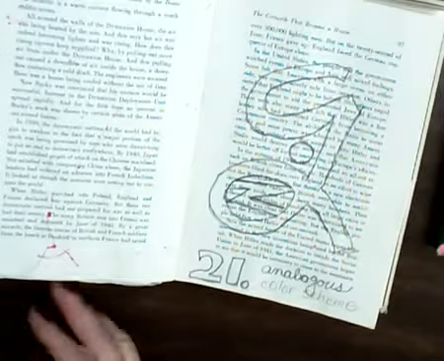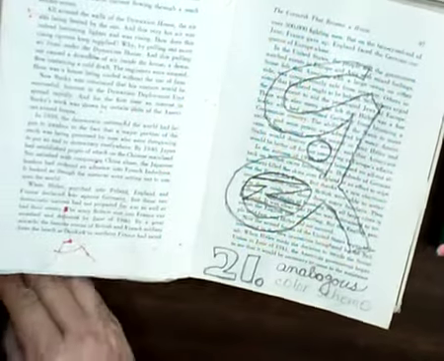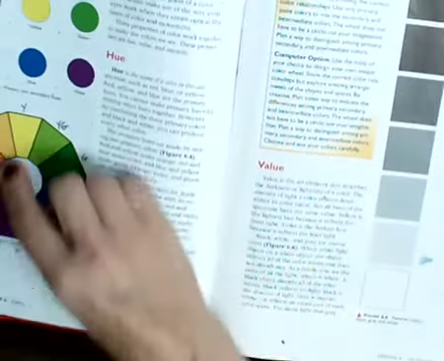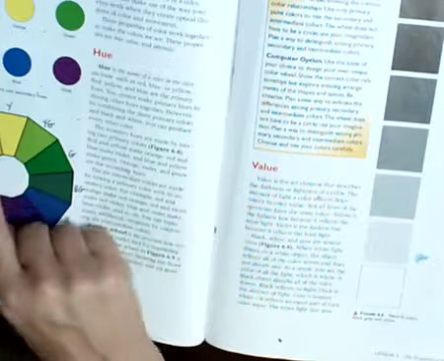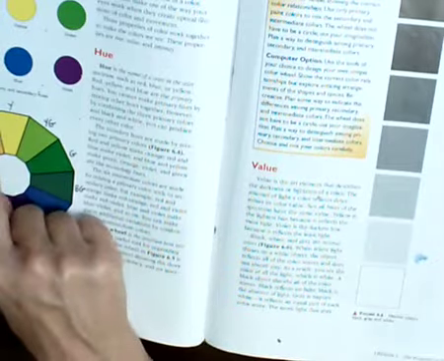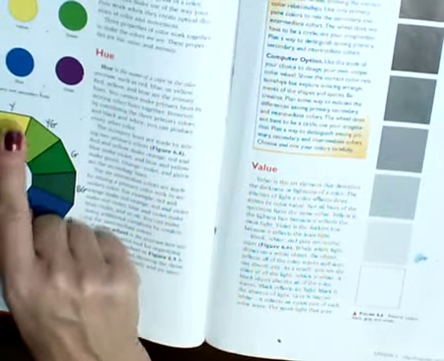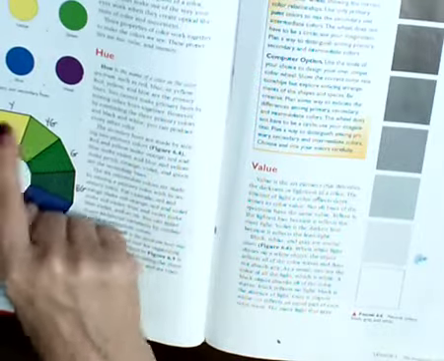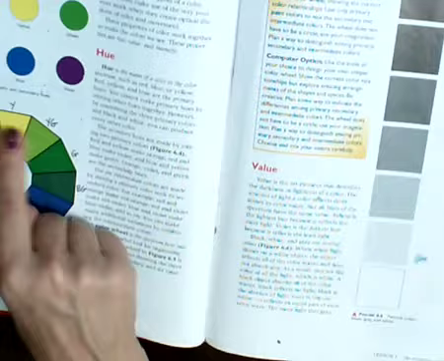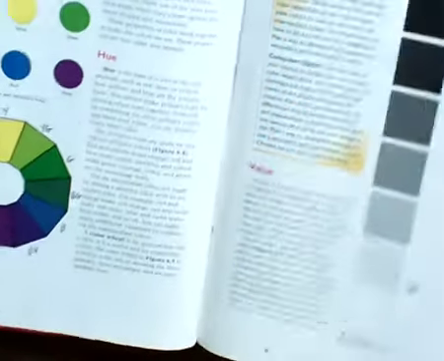I think for my color scheme, I'll do a yellow-orange, yellow, yellow-green, green. So you're going to pick colors that are right in a row with each other. Okay?